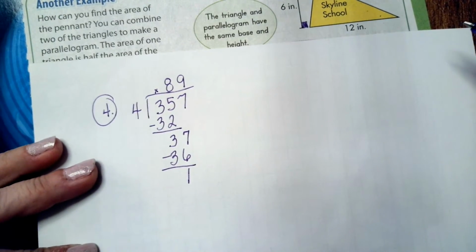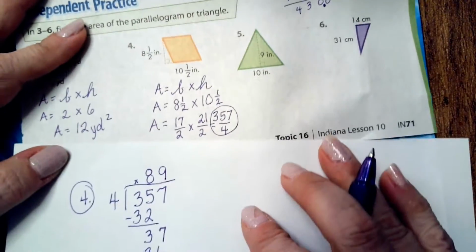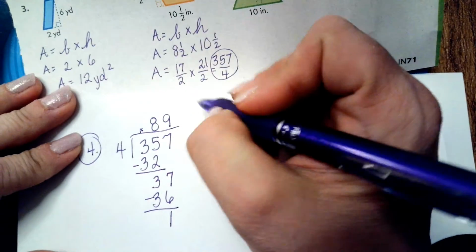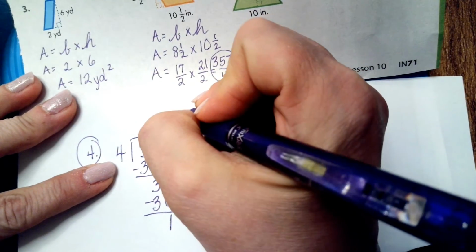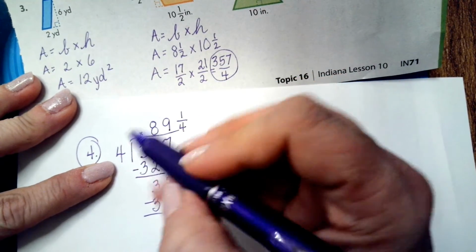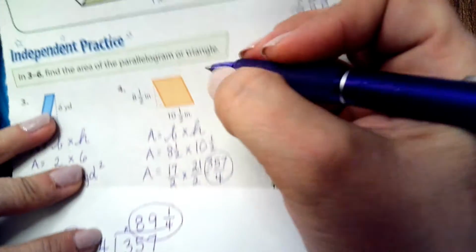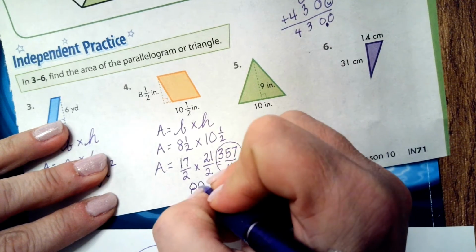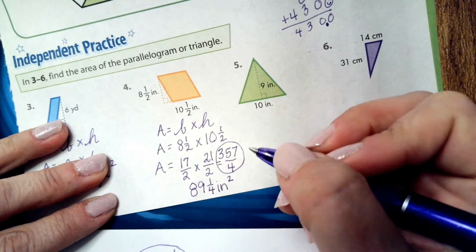Now, we've been in this habit of adding a decimal point and going on, but what did this problem give us to start with? Oh yeah, it gave us a fraction to start with. So if it gives us a fraction, we need to keep our answer in fraction form. So my final answer is going to be 89, and I need to make this 1 and this 4 into a fraction. And it just goes right like that. This leftover becomes the numerator. My divisor becomes the denominator. 89 and 1/4 inches squared. Okay.